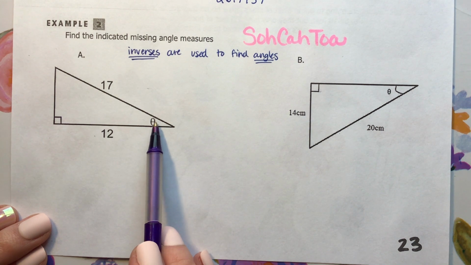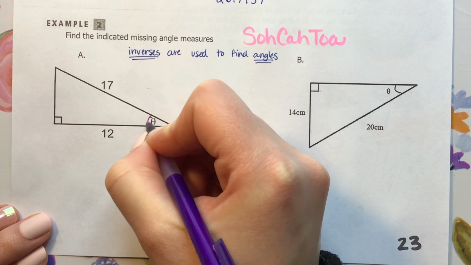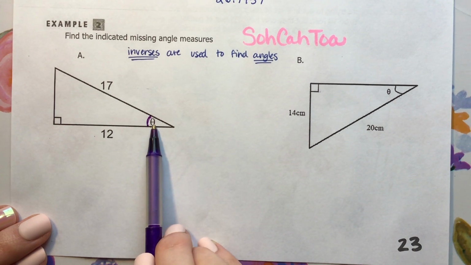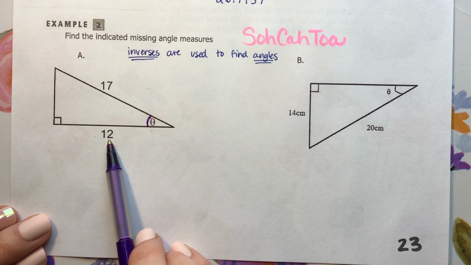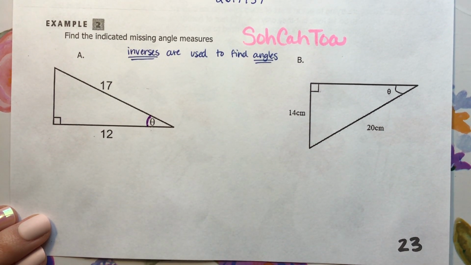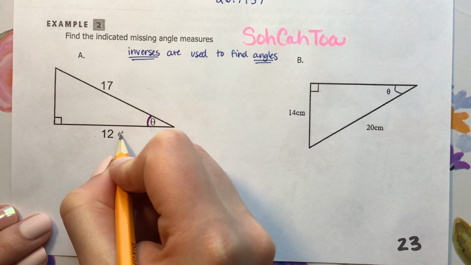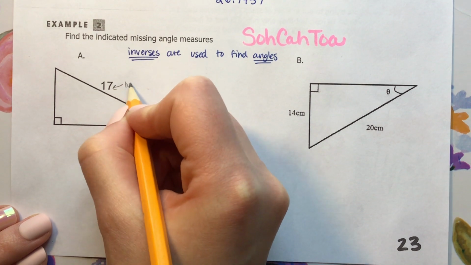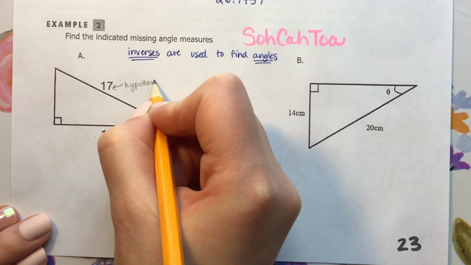So in comparison to this angle right here, what are the two sides that I know? Okay, I know the adjacent side and the hypotenuse. So 12 is adjacent and 17 is the hypotenuse.